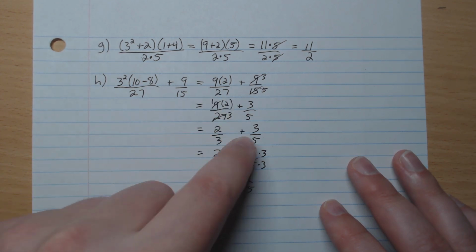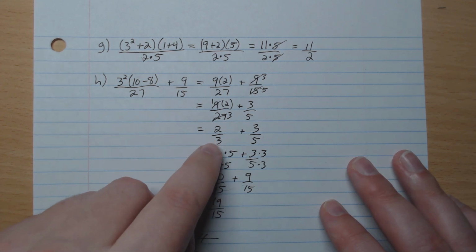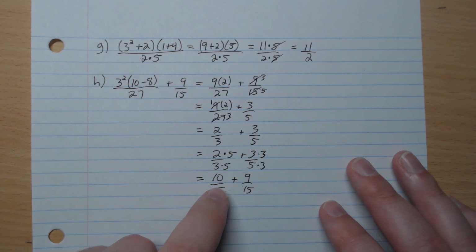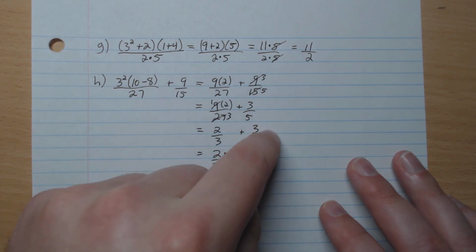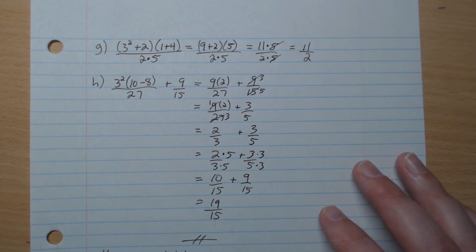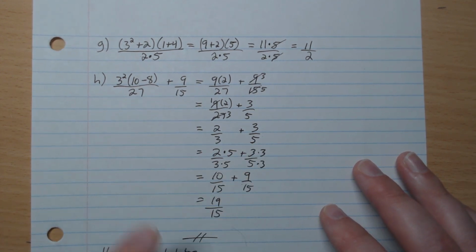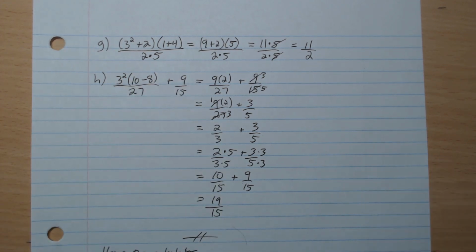So we have 2/3 plus 3/5. So we're using our fraction videos here. We're going to go times 5 here to have common denominator of 15, and times 3 here to get common denominator of 15 over there. So here we have 10 plus 9, so 19 over 5 is our final answer.